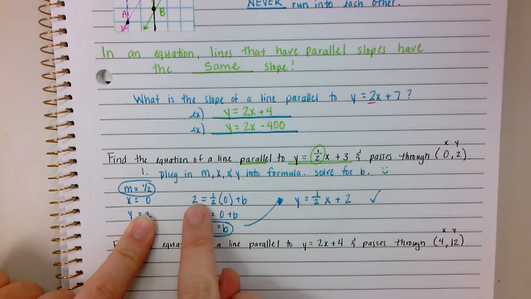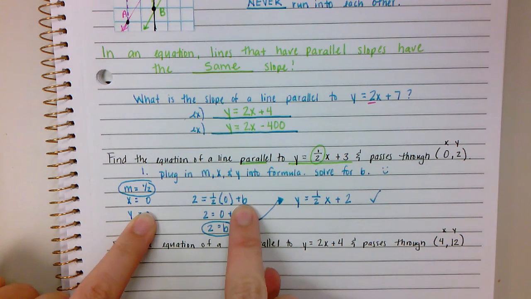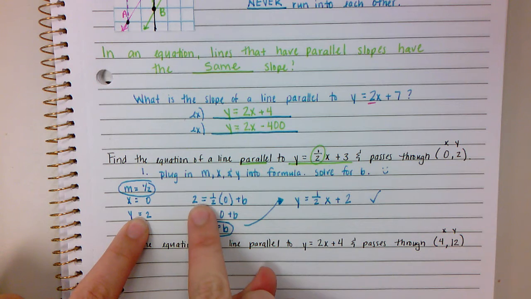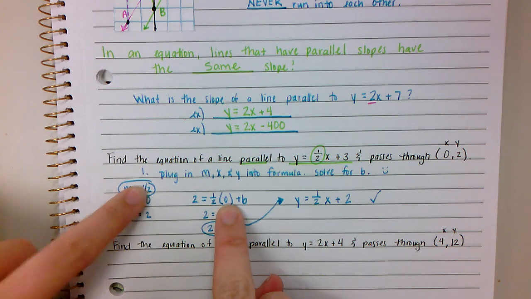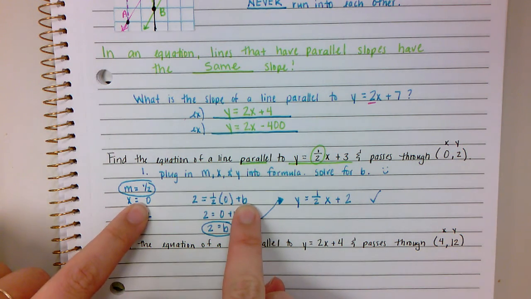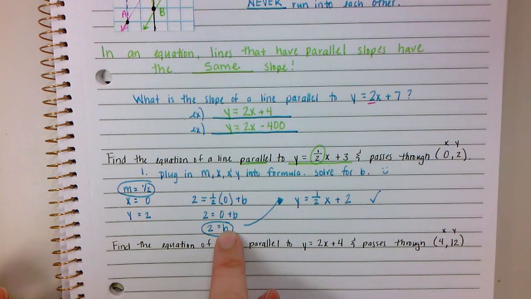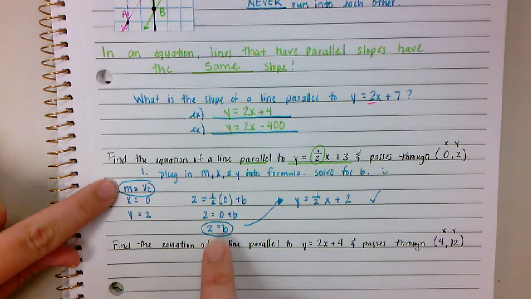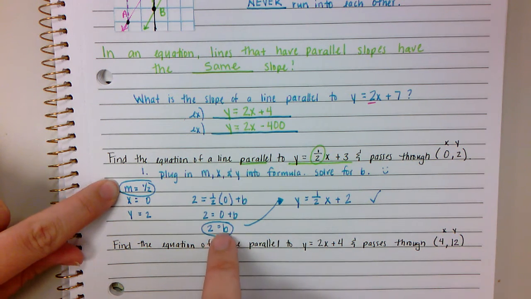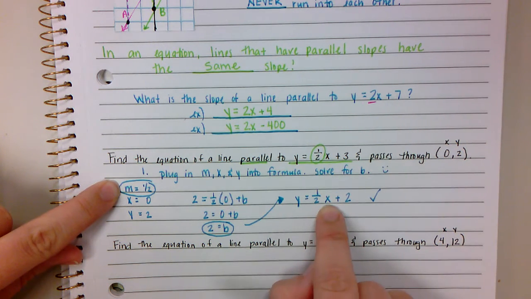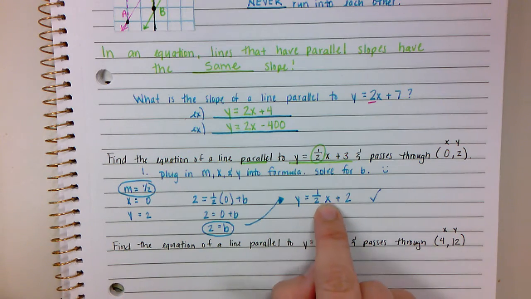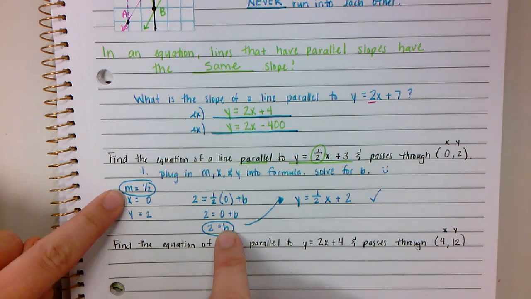So in my equation, y equals mx plus b, I plugged in the y, the m, the x, and I don't have the b. So 1/2 times 0 is 0. Anything times 0 is 0. Well, 0 plus b is just b. So b is 2. So now that I know my slope and I know where this line has to start, 0, 2, I can write my equation. Y equals 1/2 x plus 2. These are the 2 things I need to know.